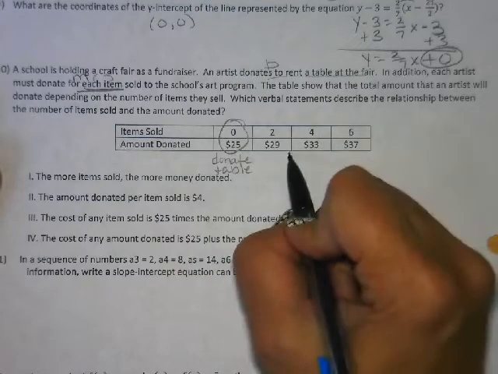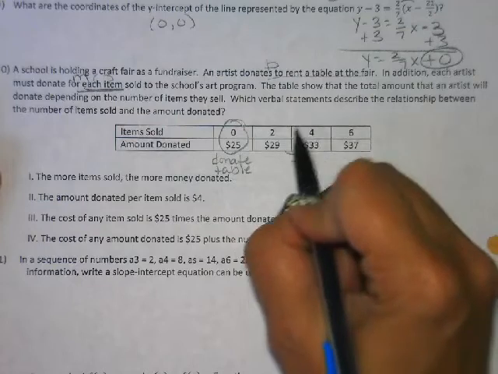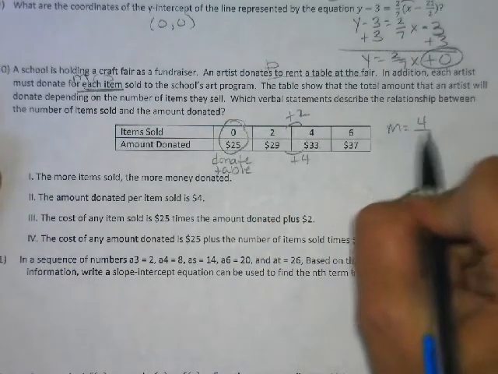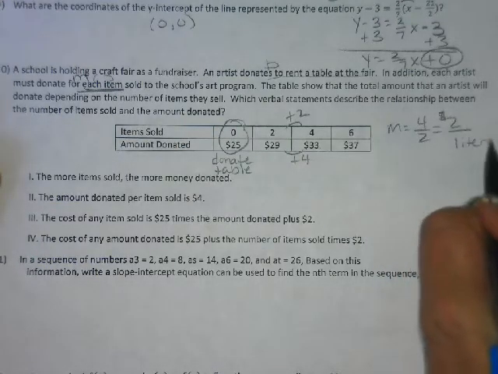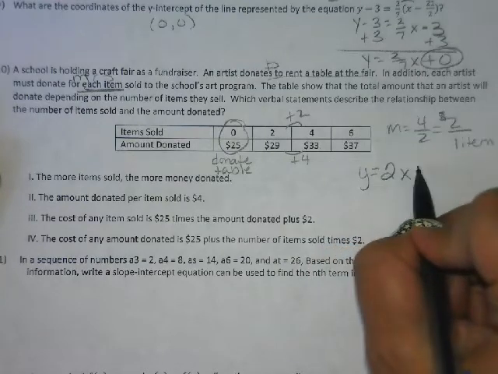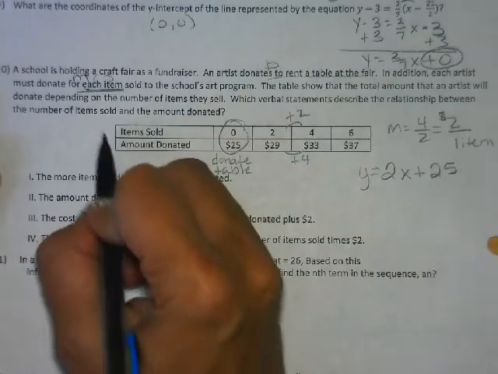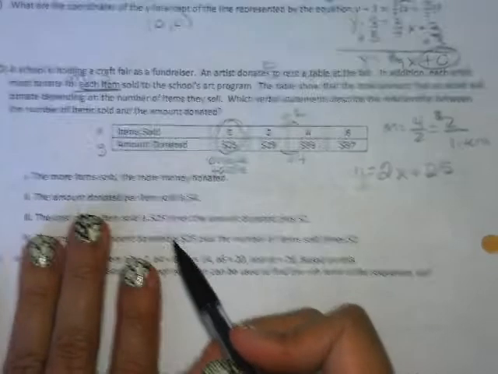And then you can find your slope. So we are going from 29 to 33, which is 4 for every 2 items. So our slope, 4 over 2, means $2 per 1 item. So I could even write my equation here: y equals 2x plus 25, where y is the amount donated and x is the items sold. So let's see which of these are true based on this.